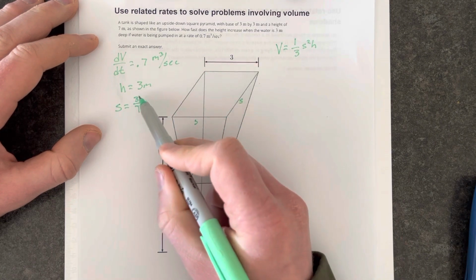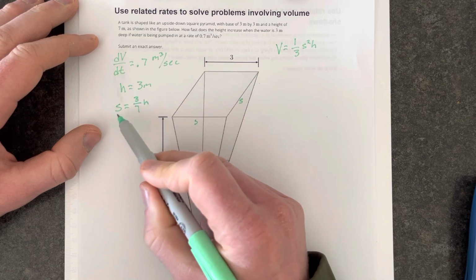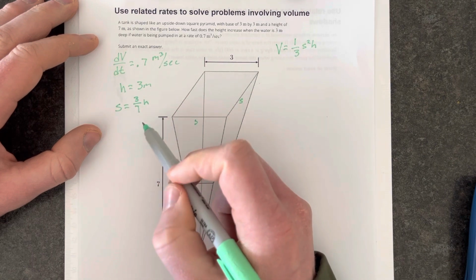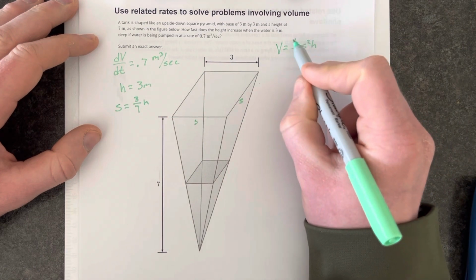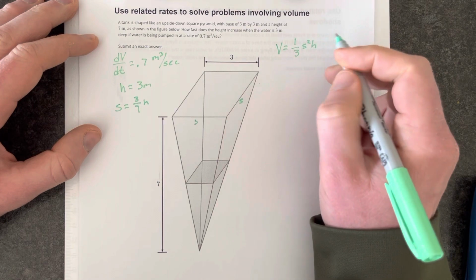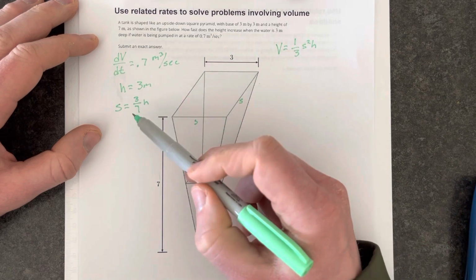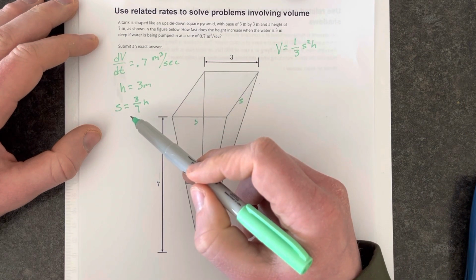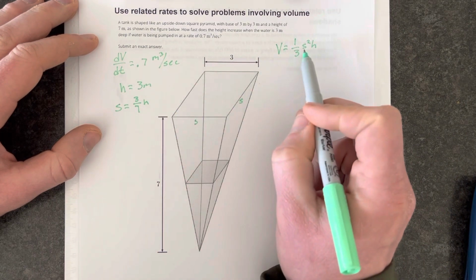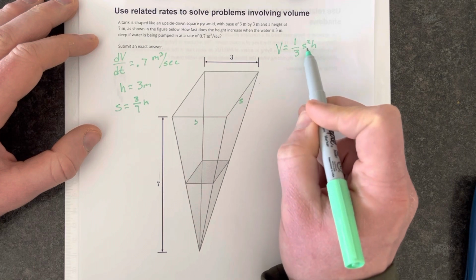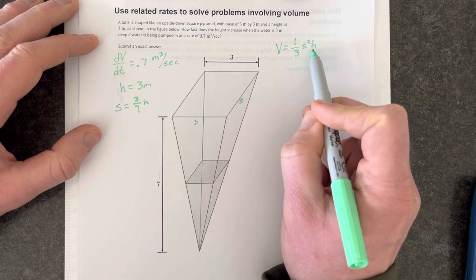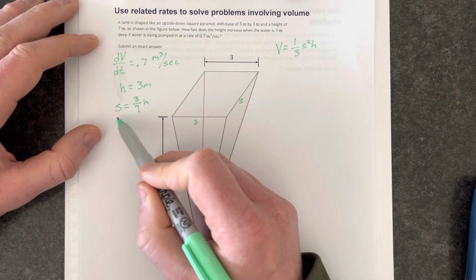The reason I'm using this ratio between the base and the height is because when we want to take the derivative of this equation with respect to time, we'd like to have just one variable. We don't want two variables in here. So we want to replace either s or h with this ratio.